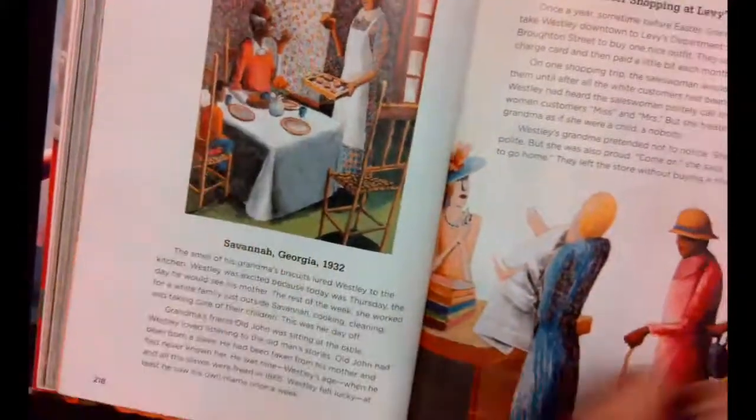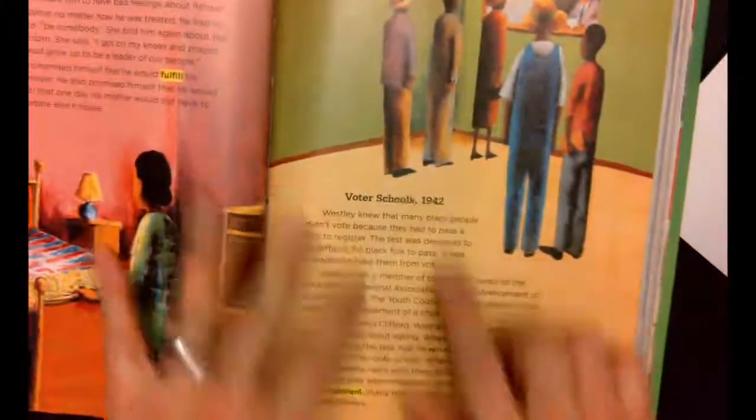Okay, Voter School, 1942. Did you catch the dates here? We're having dates on some of these. 1932. This is 10 years later, 1942.